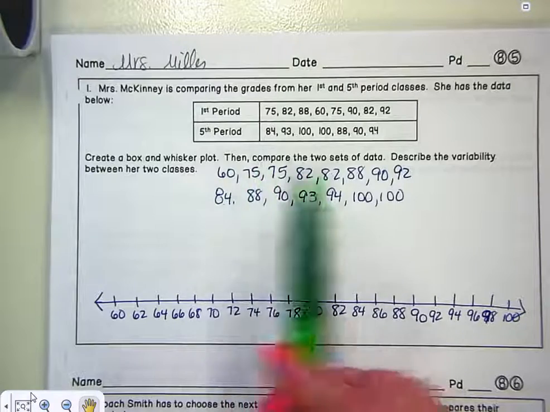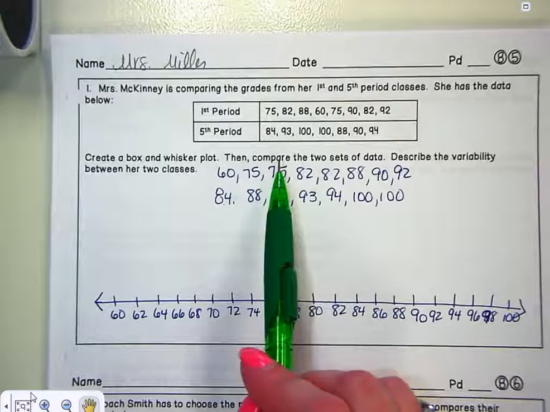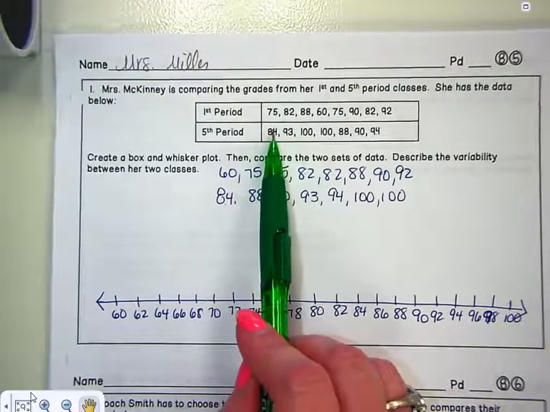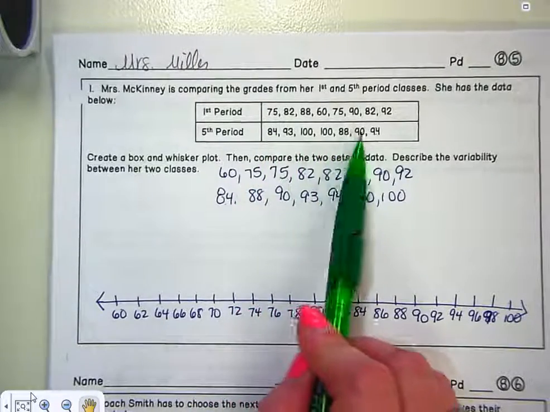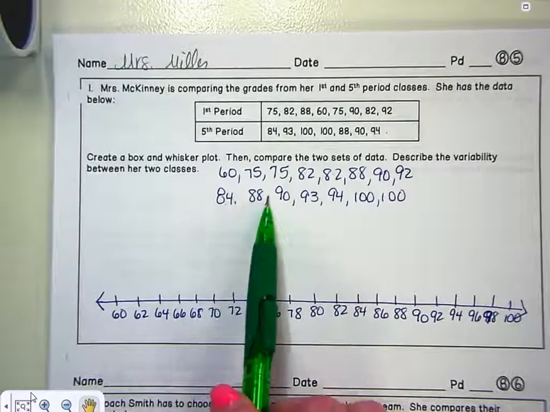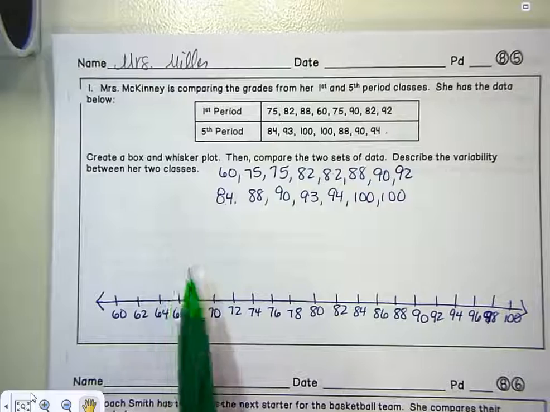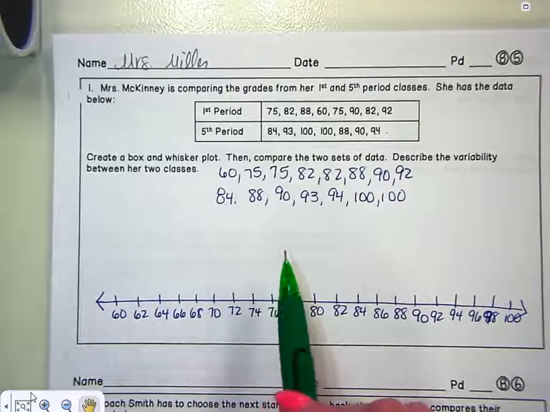That's an even number. So how many are going to be in the middle, or are going to be the median? 2. And then on this one, 1, 2, 3, 4, 5, 6, 7. So how many will be in the middle of that one? 1. So that one may be a little bit easier.